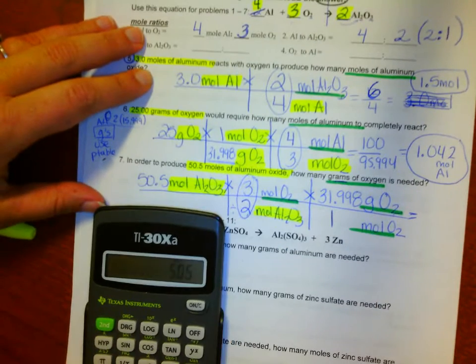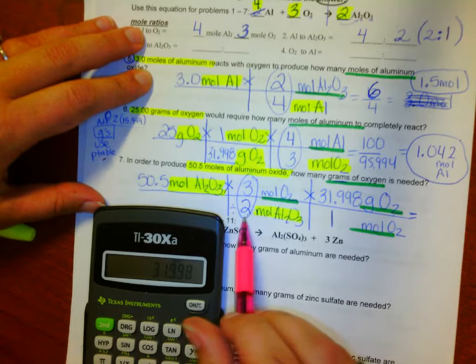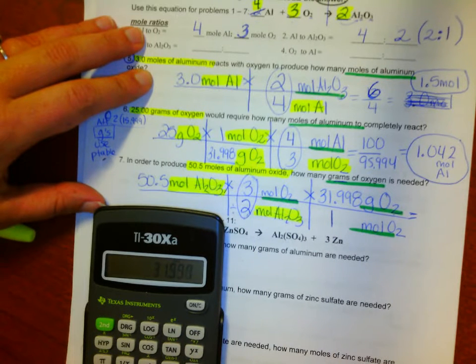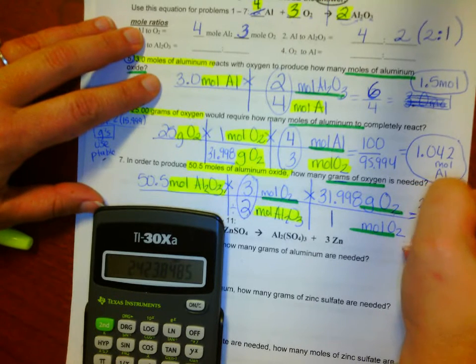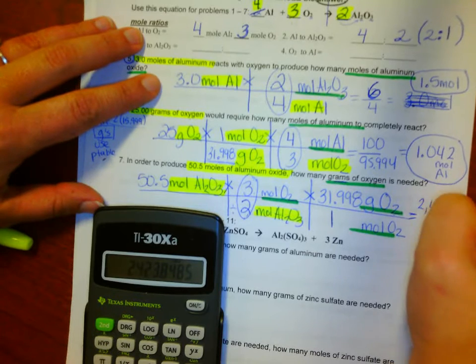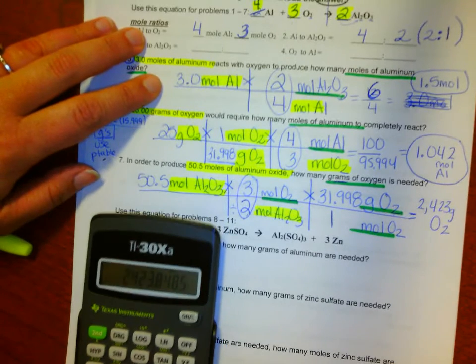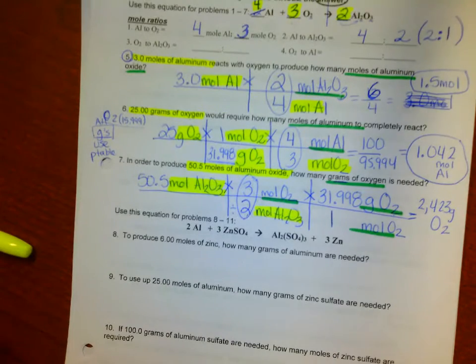So 50.5 times 3 times 31.998. The only number on the bottom is 2, so I'm going to hit divided by 2. And you get 2,423 grams of oxygen. Okay.